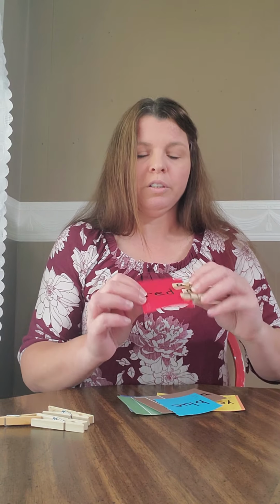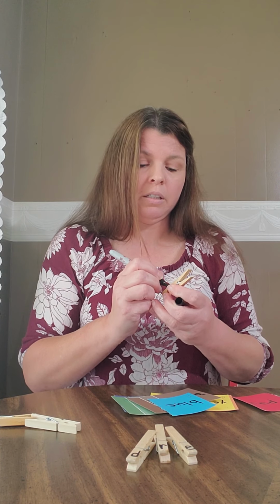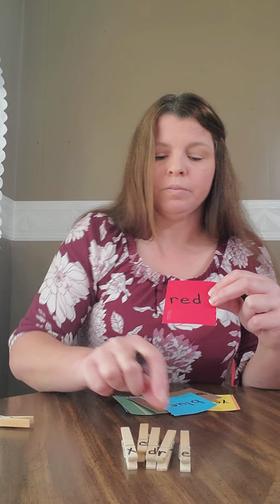In my last activity, I used the Sharpie to write the color word on the corresponding color sample, and I used the clothespins and spelled out the color word. I would lay this in front of them and maybe add some extra letters so I knew that they knew what color word they were spelling. So I'll put a C and an X on this one, and I would mix them up and have them find the R.